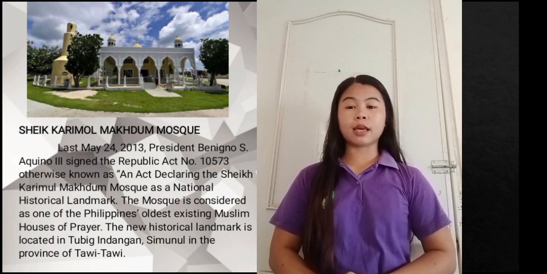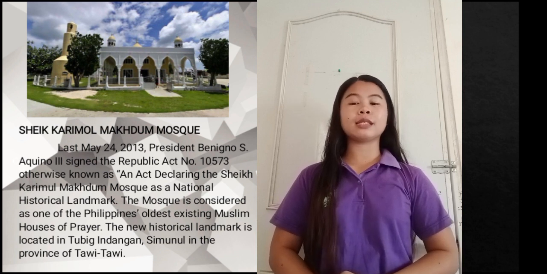Sheikh Karimul Makdum Mosque. Last May 24, 2013, President Benigno S. Aquino III signed Republic Act Number 10573, otherwise known as an act declaring the Sheikh Karimul Makdum Mosque as a National Historical Landmark. This mosque is considered as one of the Philippines' oldest existing Muslim houses of prayer. The new historical landmark is located in Tubig Indangan, Simunul, in the province of Tawi-Tawi.